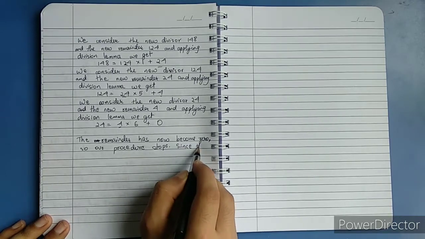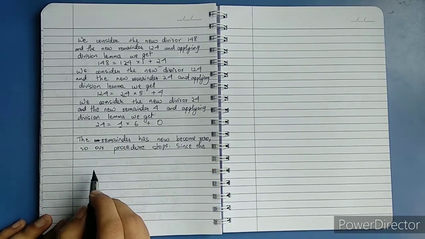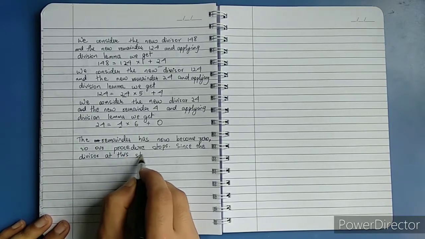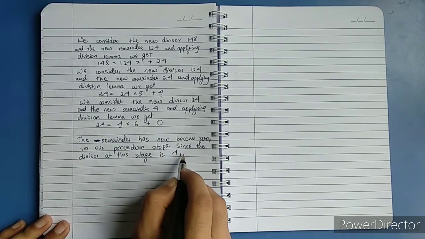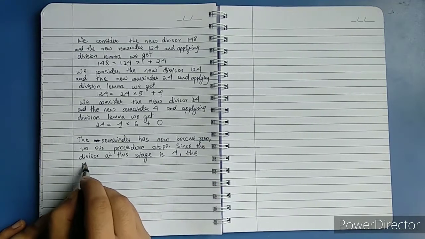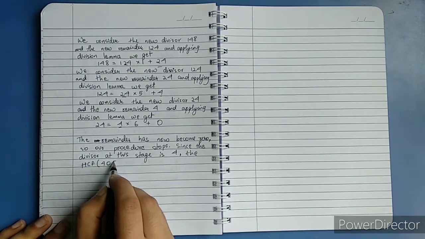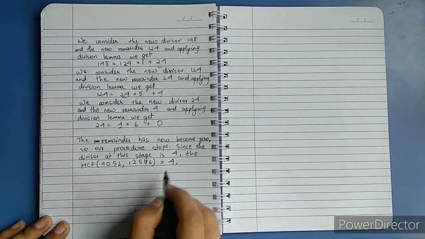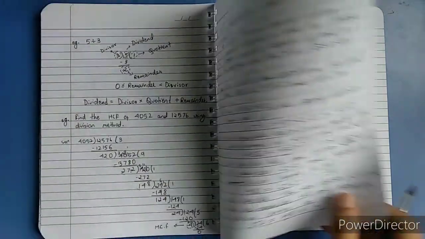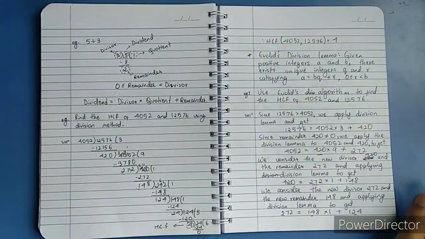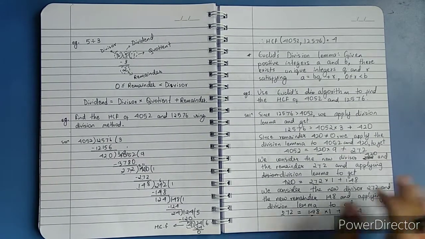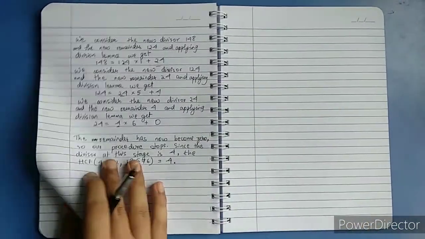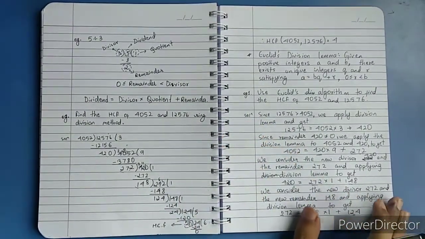Whatever the divisor is at the last step, that becomes our HCF. Since the divisor at this stage is 4, the HCF of 4052 and 12576 is 4. This is how we'll be writing in case of Euclid's algorithm, when you are asked to find the HCF. We are basically doing the division method, but we are writing it in terms of words. Okay. So this is the first type of question that you will be getting from Euclid's division lemma.